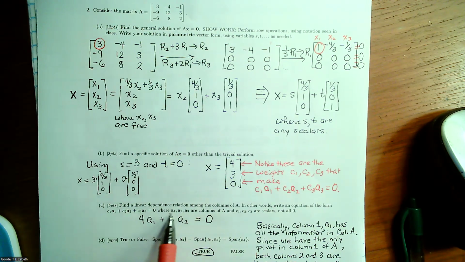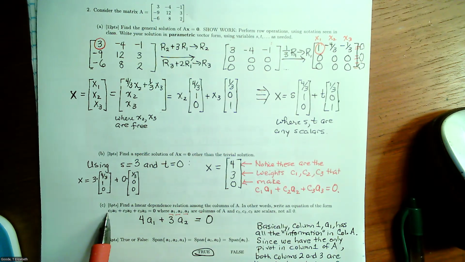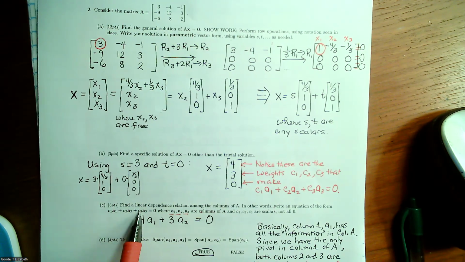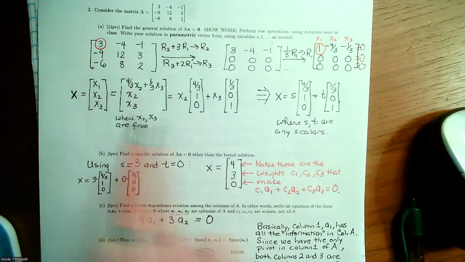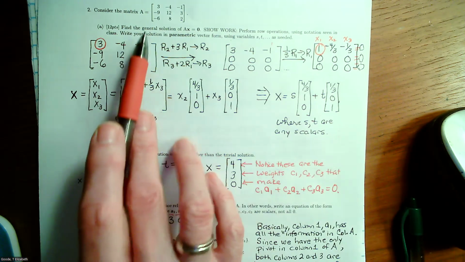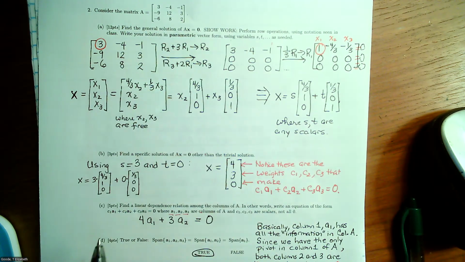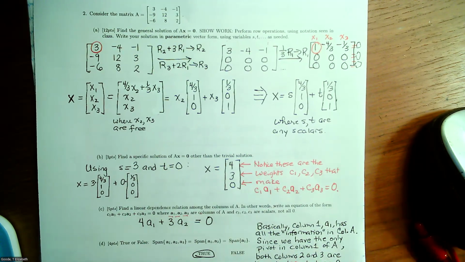So when these are the columns of A, these we usually, in theory, call scalars, C1, C2, C3, but they are the coordinates of the x that work to build the zero vector when they're used as weights for the columns of A. Does that make sense? I mean, you can check this.